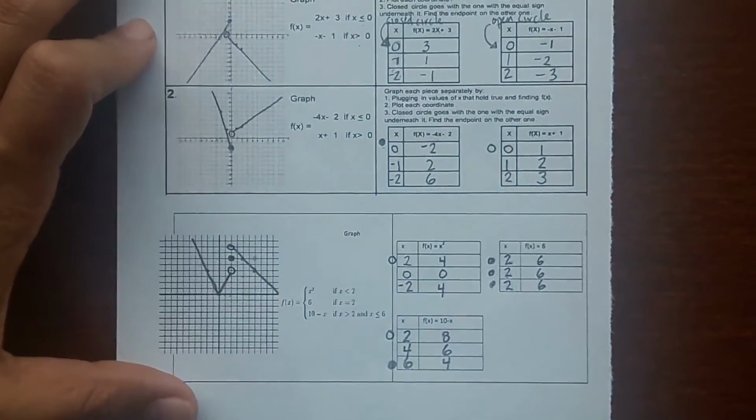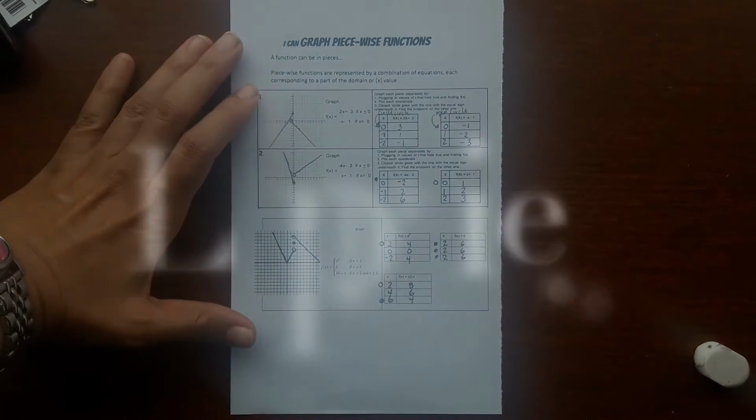And that's pretty much it. So let's practice.